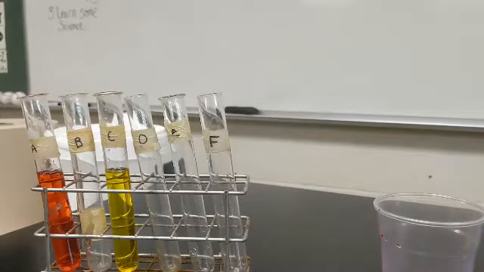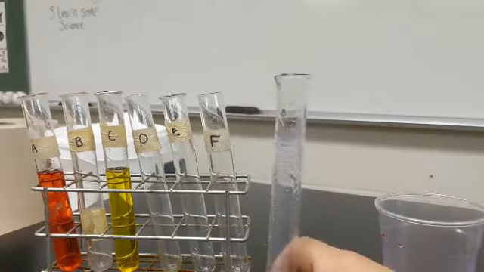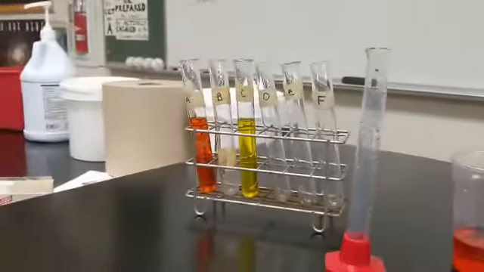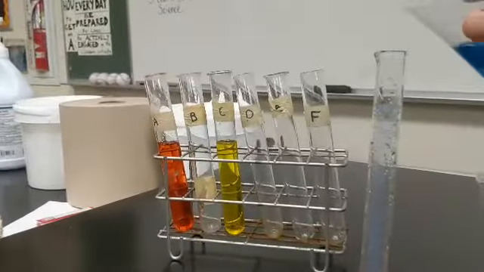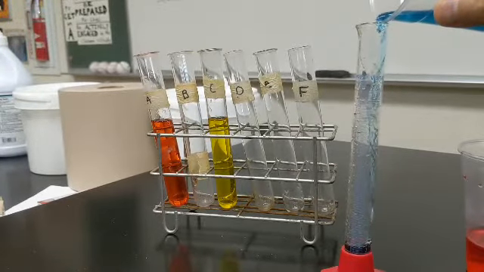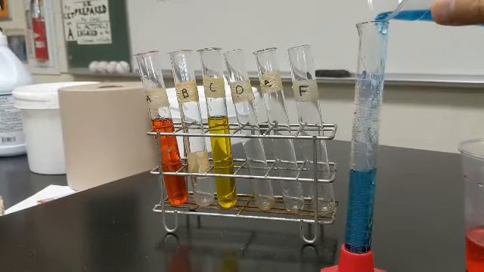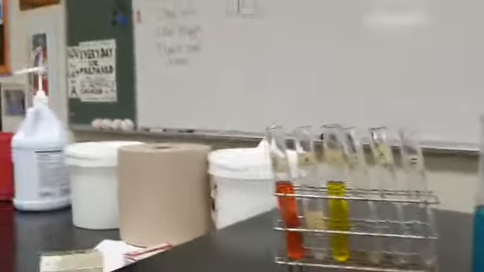Step 3, into test tube E, add 18 milliliters of blue water. Let's see how we did.